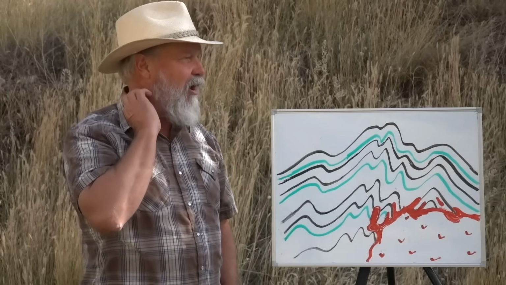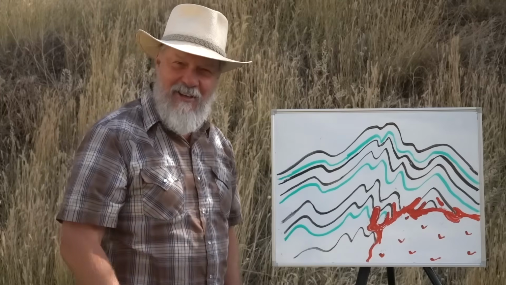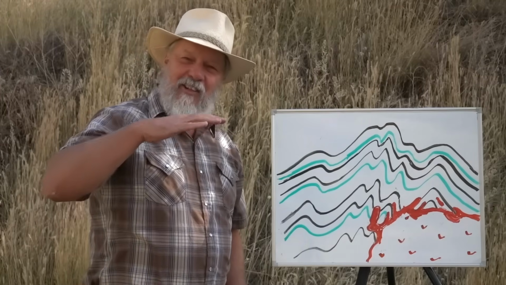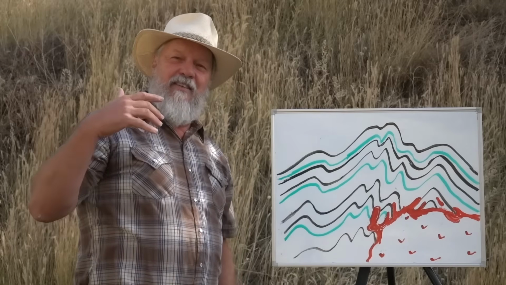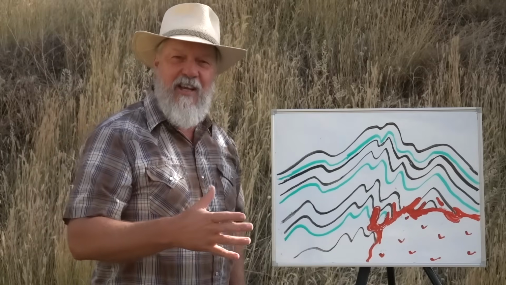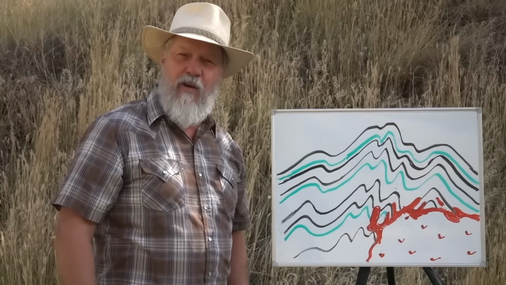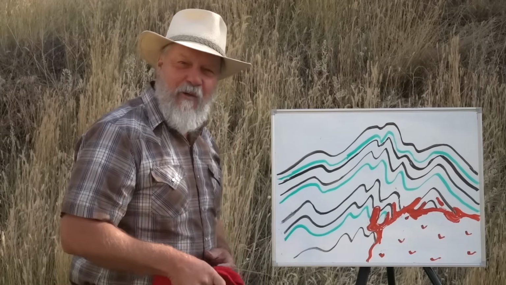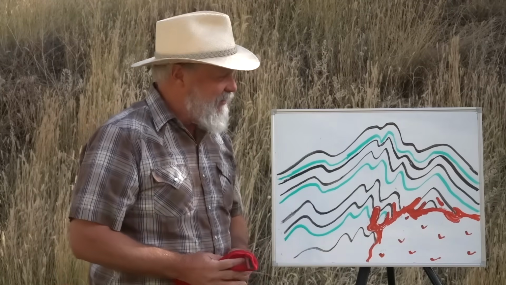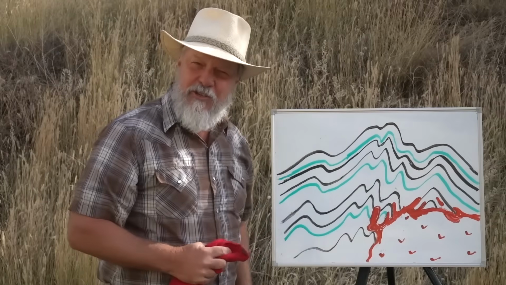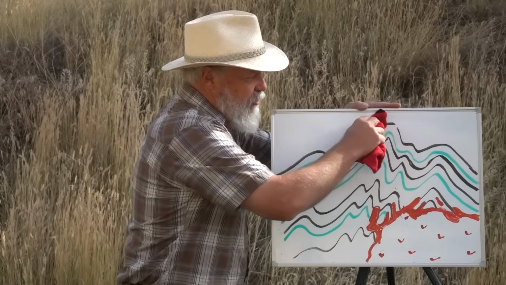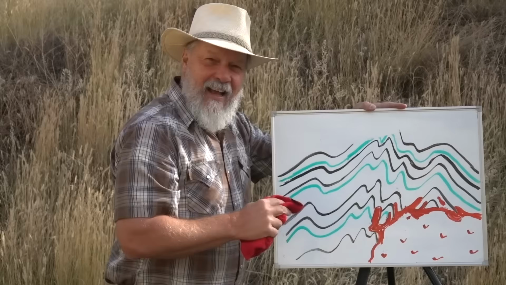The mountains were uplifted, and over eons of glaciation, and not all glaciation, some rivers and rain during periods, started eroding off the mountain. So I'm going to take a rag here as a big eraser, and we're going to use that as erosion. And erosion started occurring.